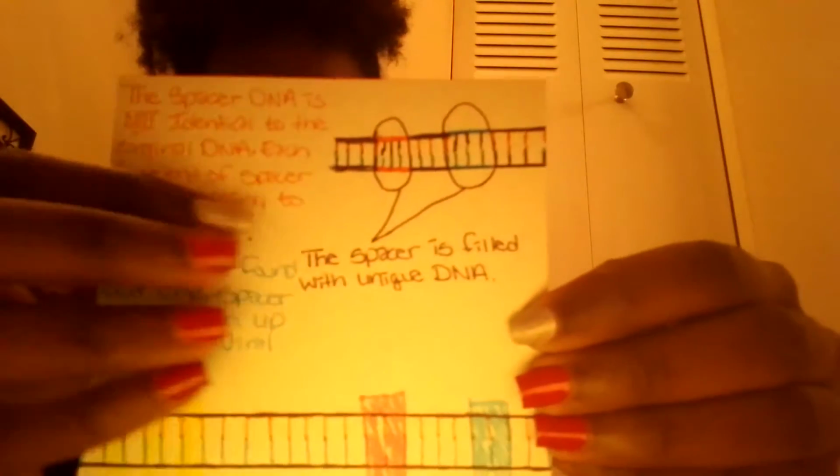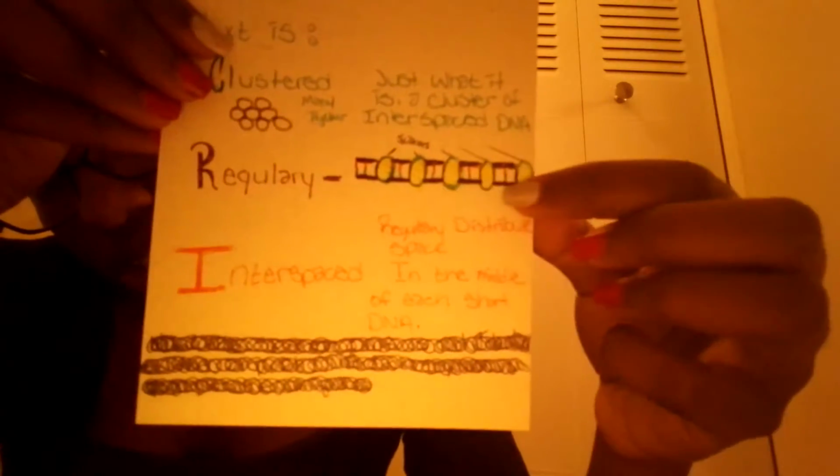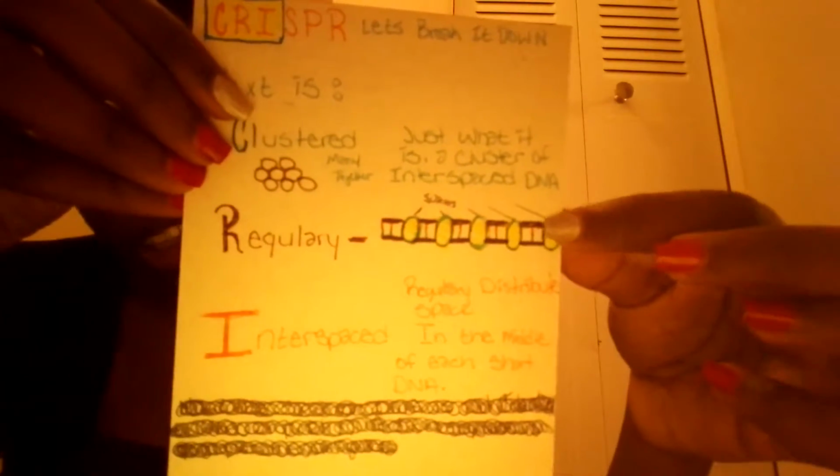Now, the spacer DNA, these are the spacers. Those spacers aren't just space. I should clarify that. Inside those spacers will be DNA, but you may think it will be identical or match up with the already repeated identical DNAs here. No, in the spacers you have very unique DNA inputted into them.